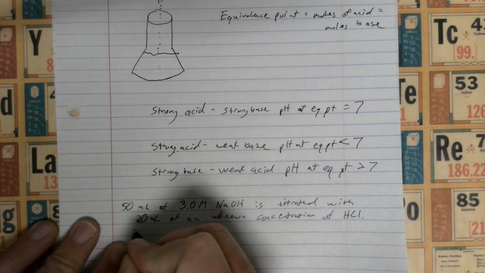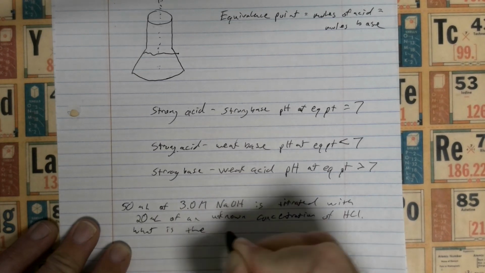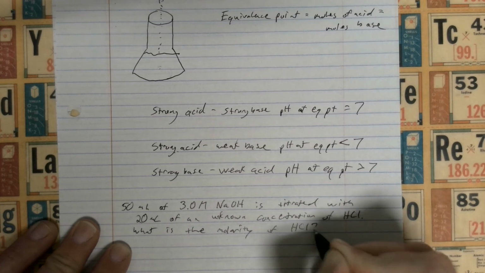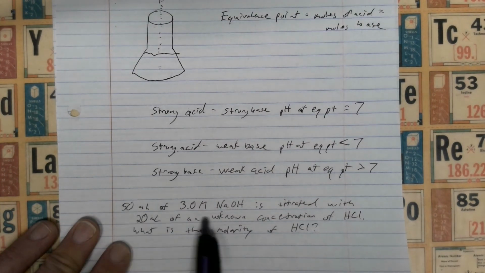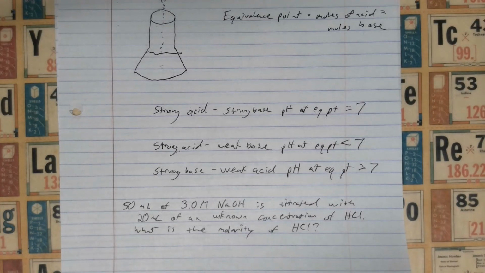What is the molarity of the HCl? So it should be 50 milliliters is titrated to the equivalence point. Okay, so we're assuming then that it's reached the equivalence point.